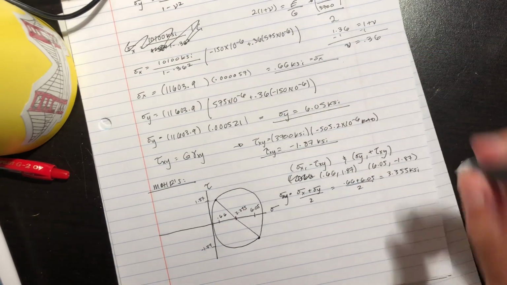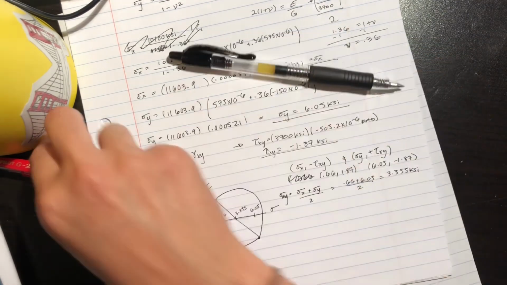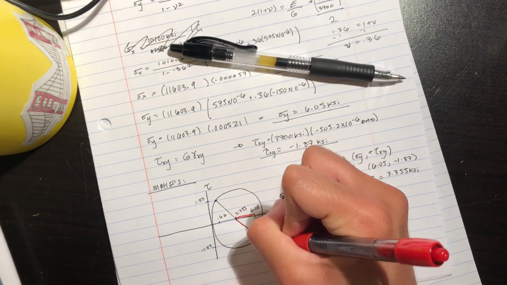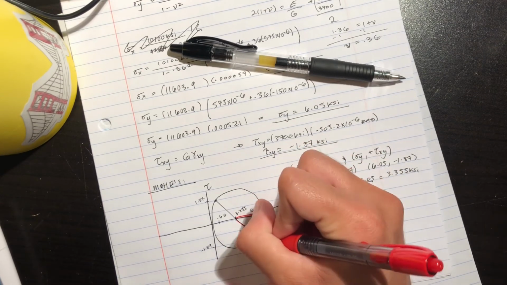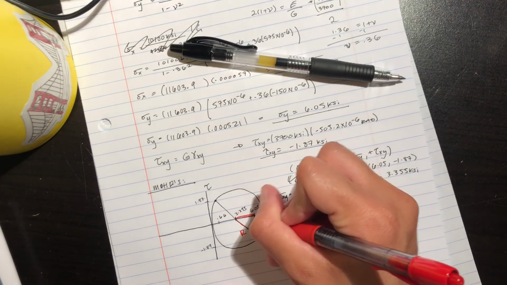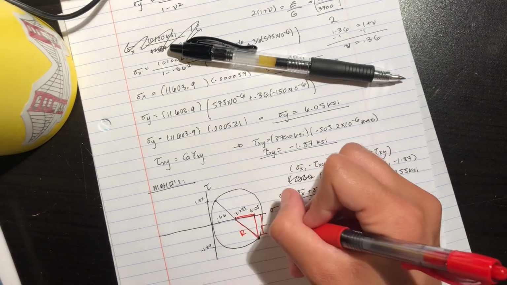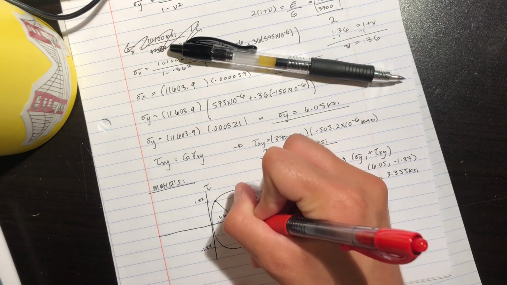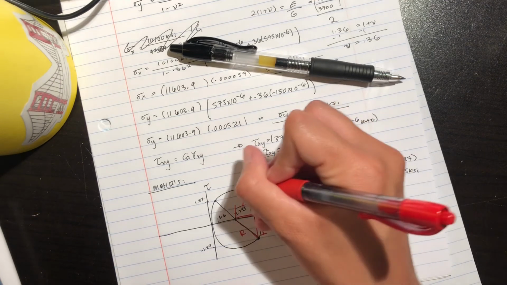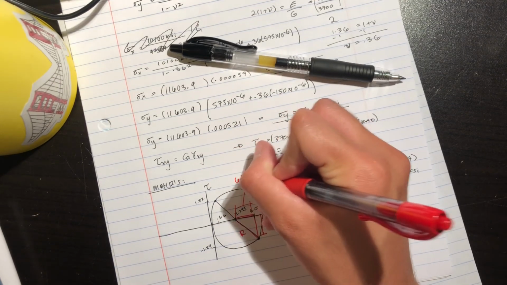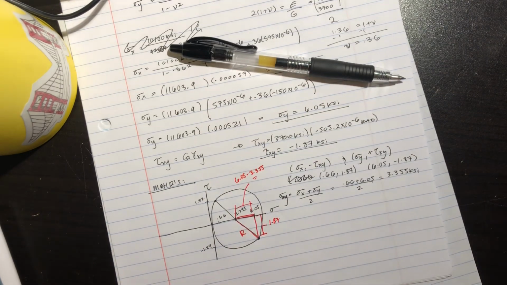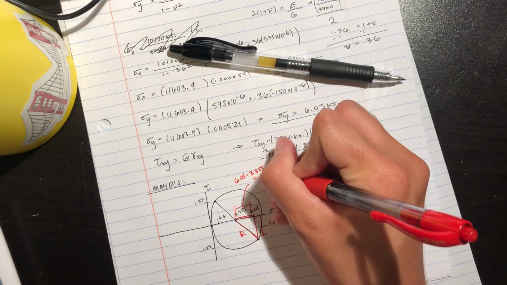And the next step is to find the radius. So we're going to connect these points to create a triangle, and we can use this triangle to find the radius by using this distance, which is 1.87, and this distance, which is going to be 6.05 minus 3.355, which is equal to 2.695.